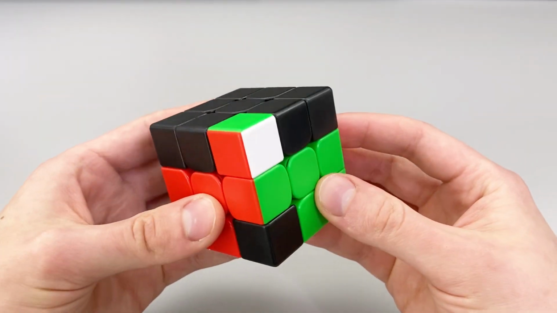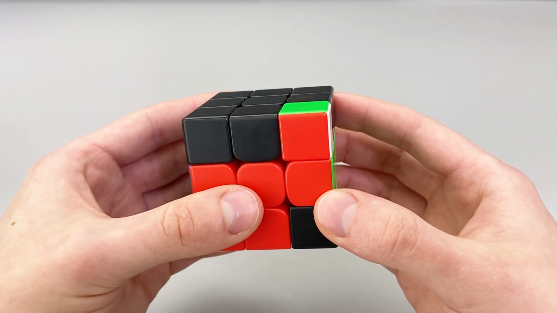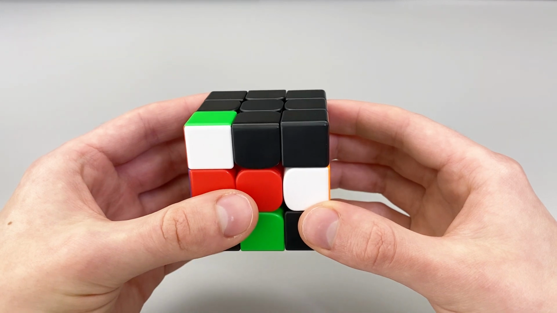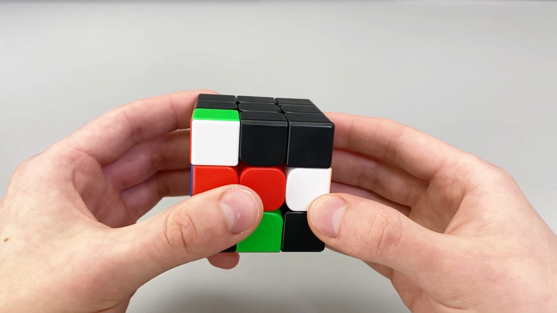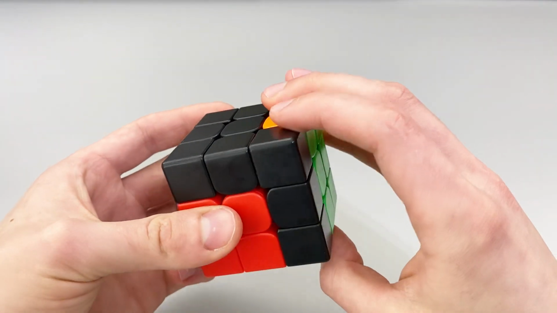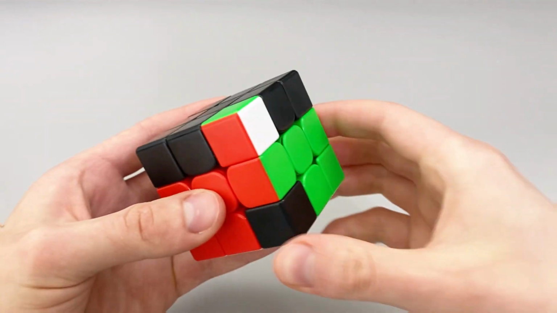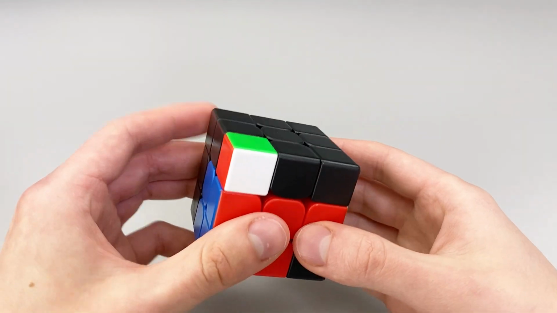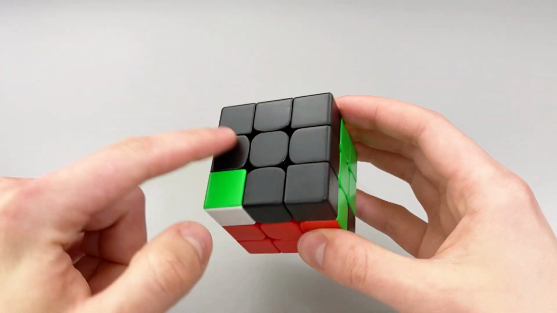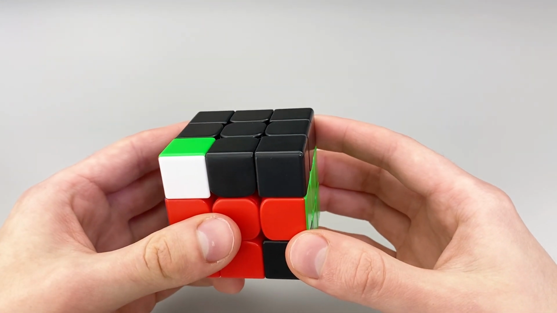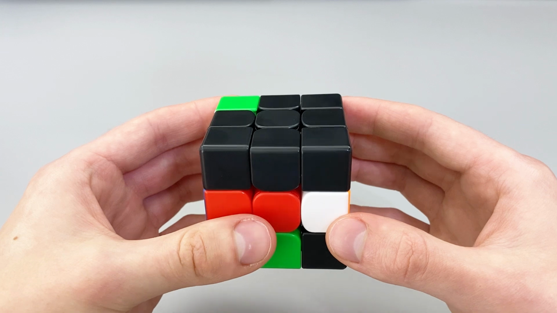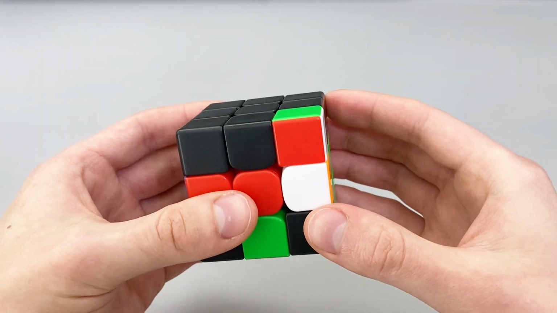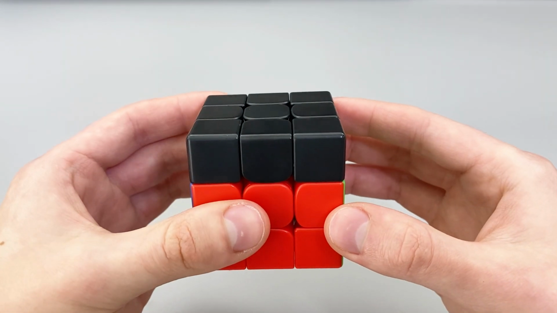So for this F2L case, the setup moves are R prime, D prime, R, and then the algorithm is U prime, and then undoing those setup moves. And since the algorithm only involves turning the U face, that means this corner can be at any position on the top layer. So after you've done the setup moves, you would simply put the corner above the slot you're wanting to solve, and then undo the setup moves.